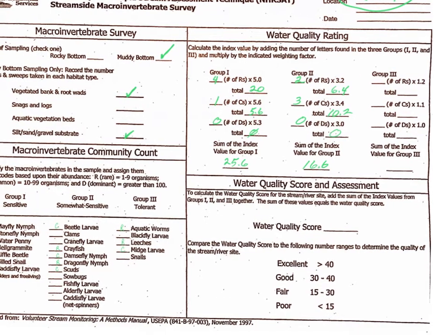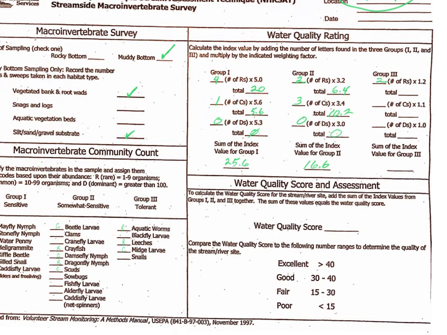Go to the next group. We have 2 and we have 1. So 2 times 2.4, we have 1.1, we have a 0. So we have a total of 3.5. We add all that up: 3.5 plus 16.6 plus 25.6 equals, we have a water quality score of 45.7.